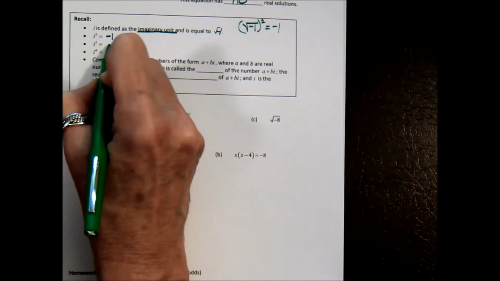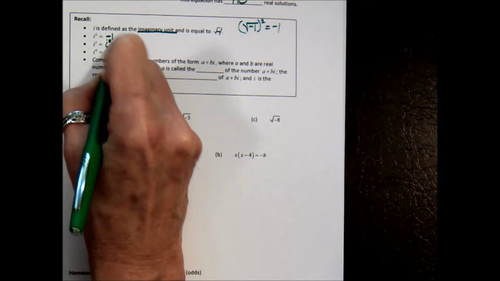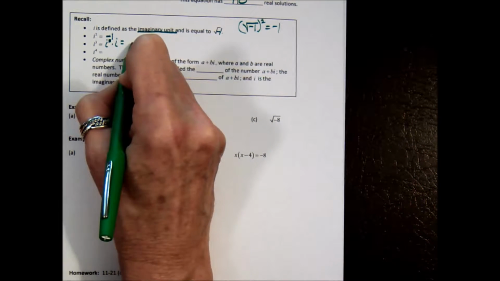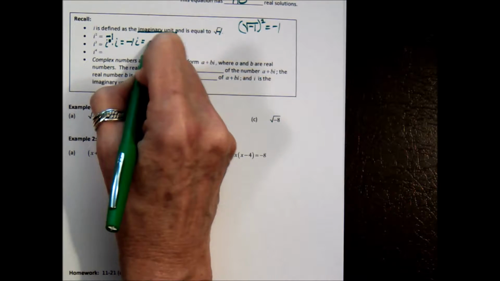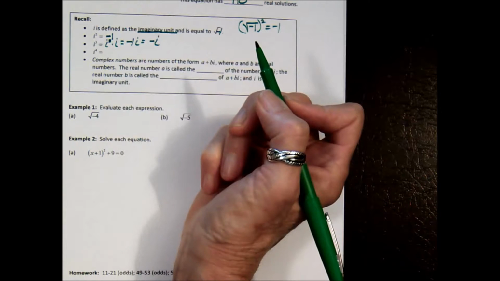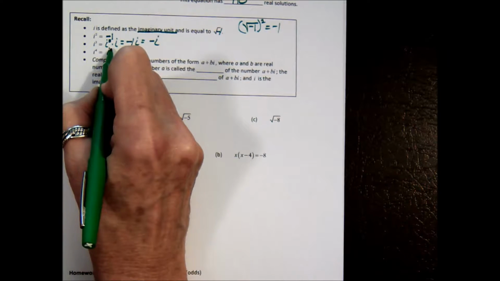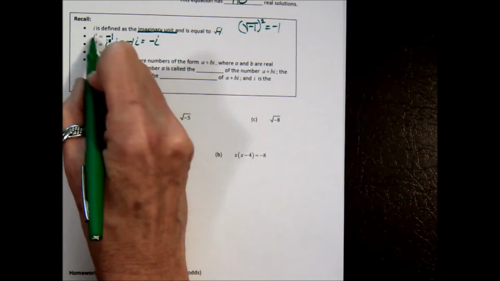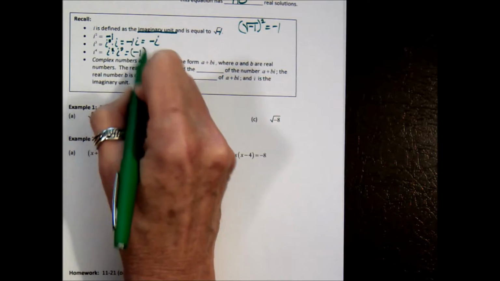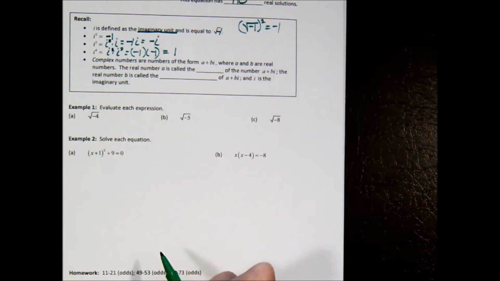i cubed, using our exponent rules, would be i squared times i, but i squared is -1, so that's -1 times i, or just -i. i to the fourth would be i squared times i squared, but we know that i squared is -1, and -1 times -1 is +1.